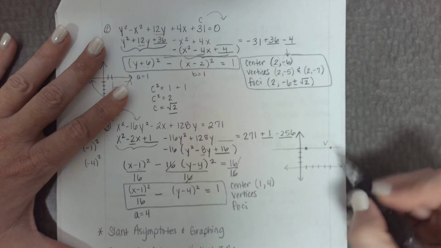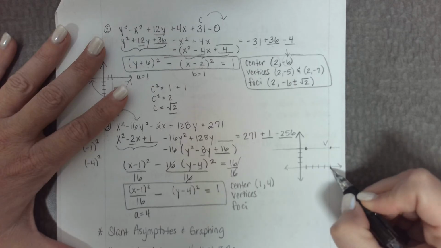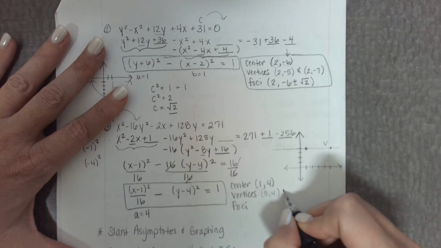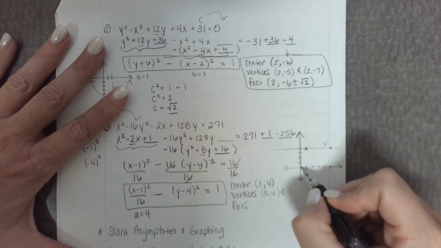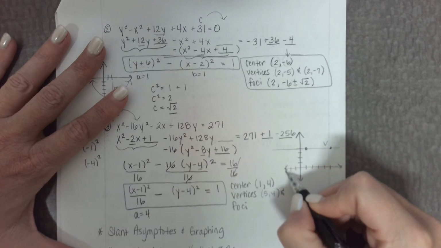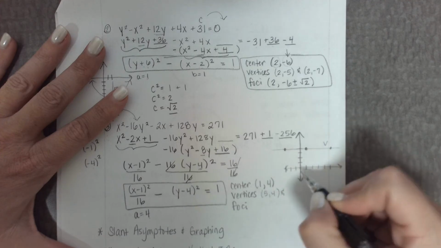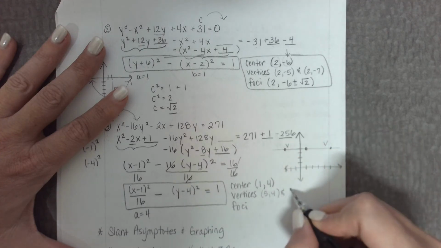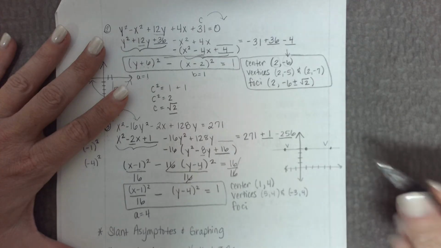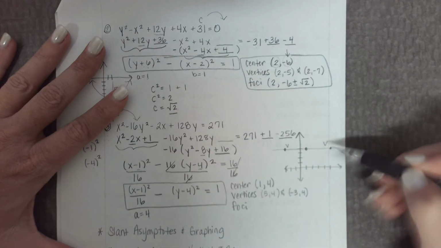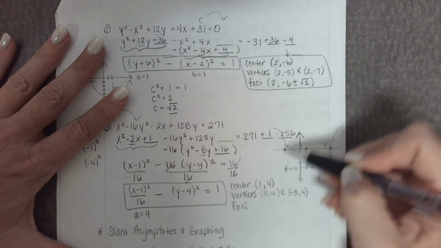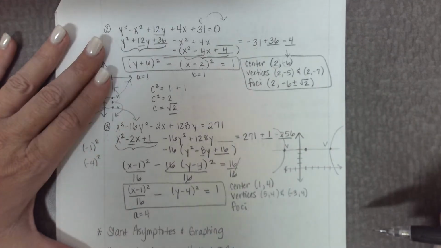There's a vertex, so that would be at 5, 4. And then we need to go 1, 2, 3, 4 over here. That would be at -3, 4. So you have vertices at 5, 4 and -3, 4. So your graph is going to open left and right.